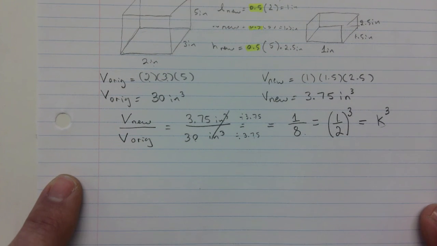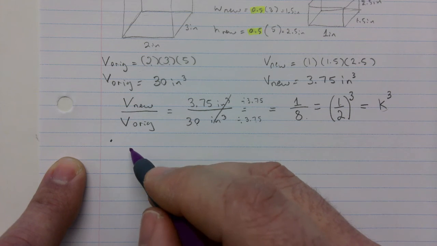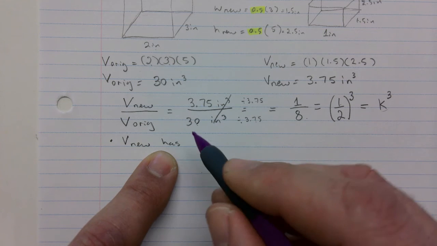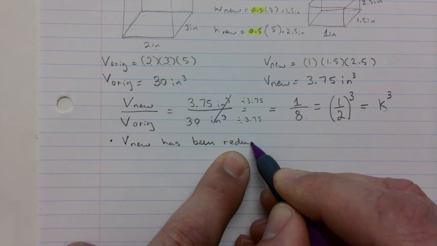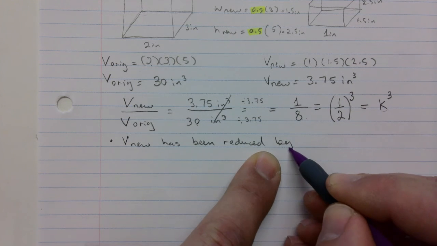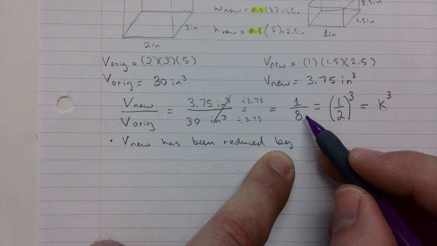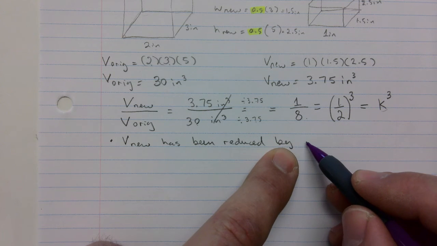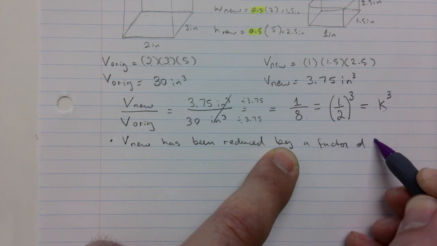So let's add our notes here. Volume of new has been reduced by a factor of 8, because you're talking reduction, by a factor of 8.